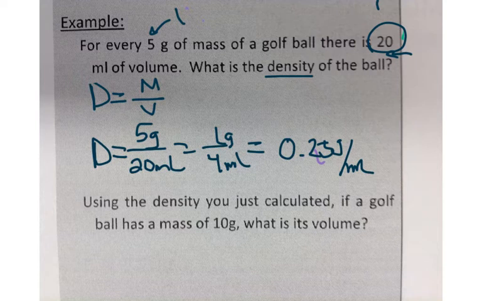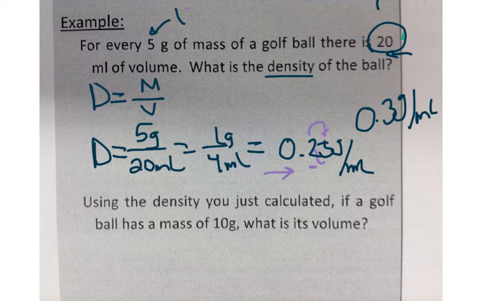So going from the left, because we always go from the left for sig figs, with rounding, we would start at the first non-zero number, which is that 2. That 2 will round up because it's followed by a 5. So instead of 0.25, you would end up with 0.3 grams for every 1 milliliter. Because that 5, because it's after the decimal, would drop off.